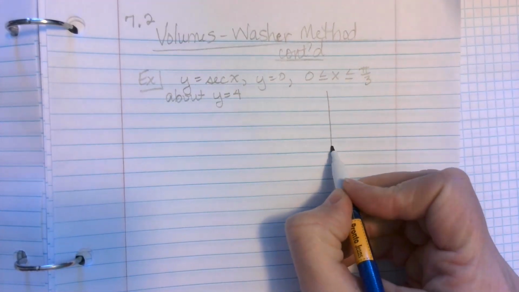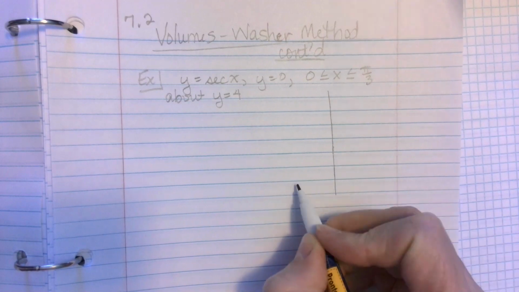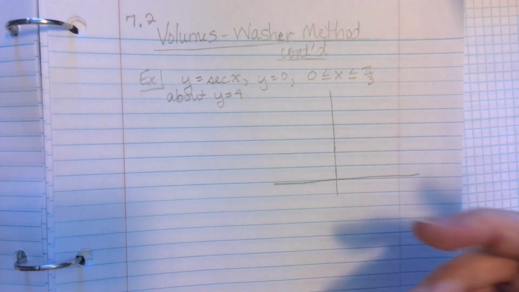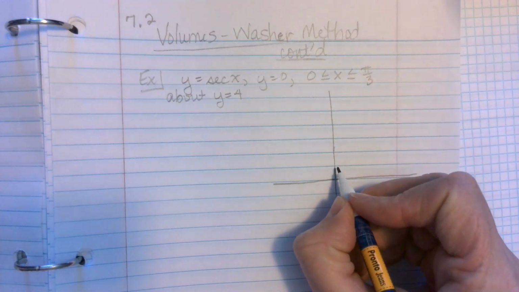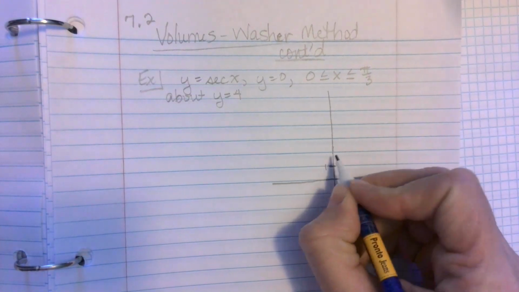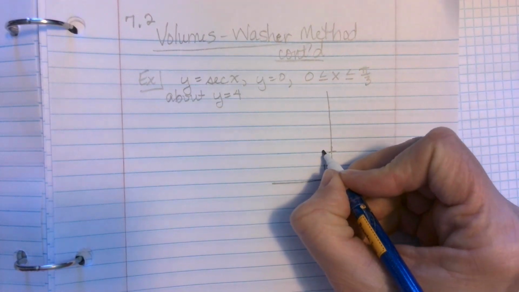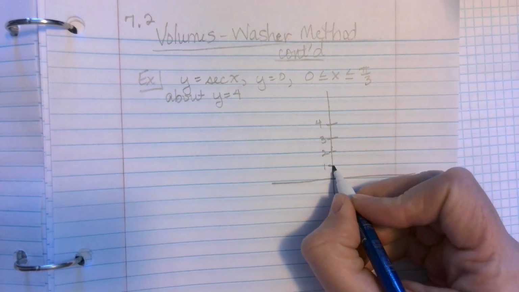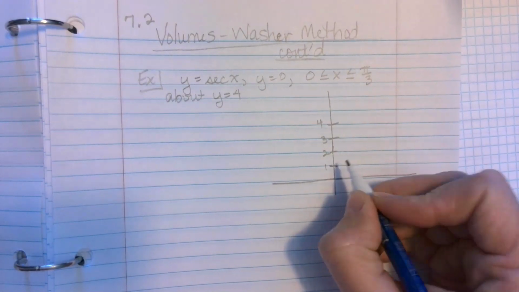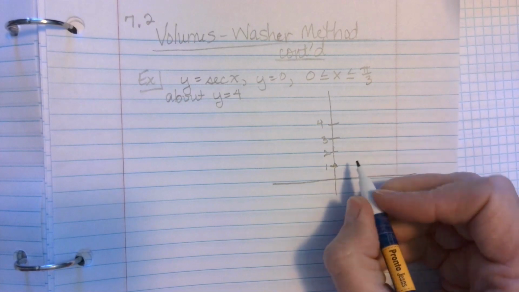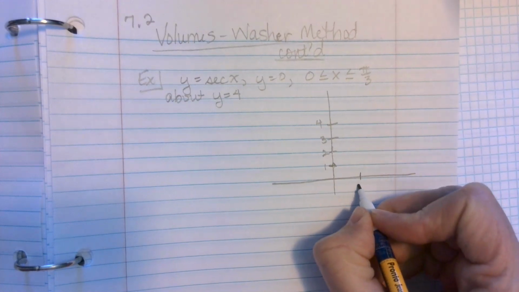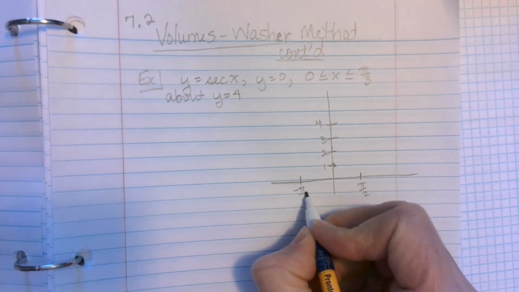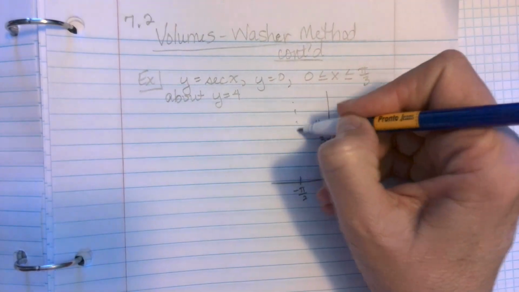Secant of x, if you remember, y equals 4 is up there, so I gotta leave some space down here. Secant of x starts off, well, the cosine is the reciprocal of secant, right? So cosine of 0 is 1, and 1 over 1 is still 1. What happens is at pi over 2 and negative pi over 2, where the cosine is 0, we get those vertical asymptotes.